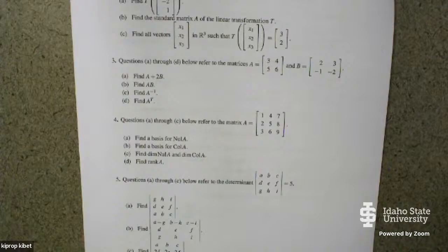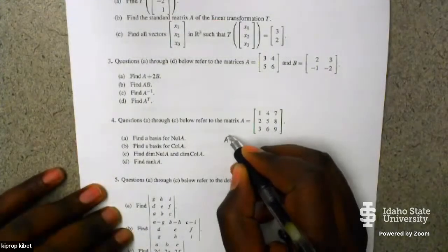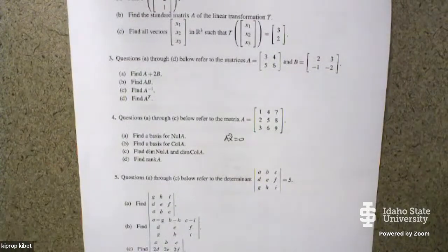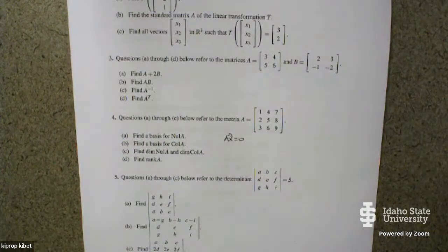Null space can take a lot of time. So null space is where you're solving AX equals 0. You want to get the vectors, these solutions of X. Once you've done the column space, you take the echelon form, add the 0s, and then reduce it completely. You get the null space.